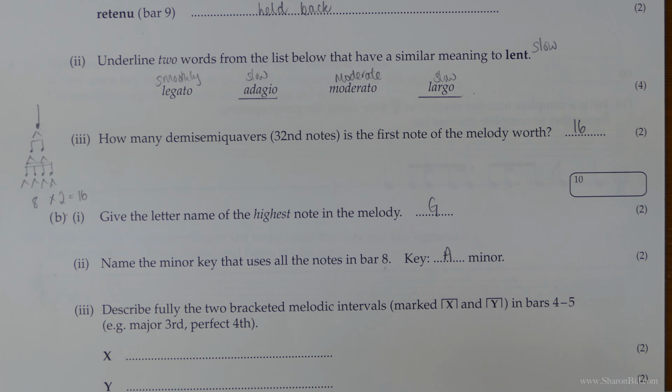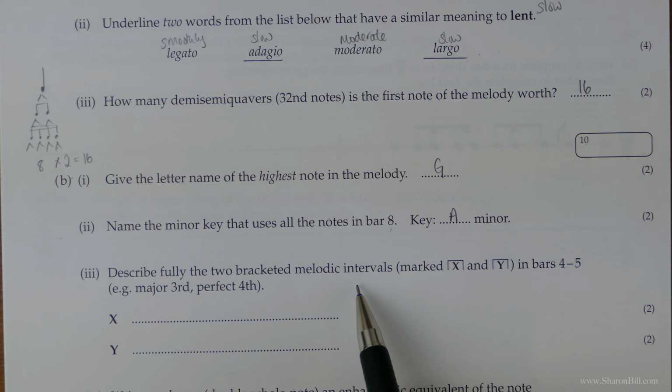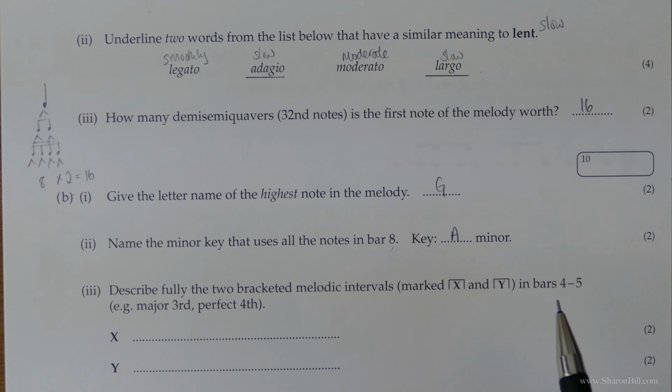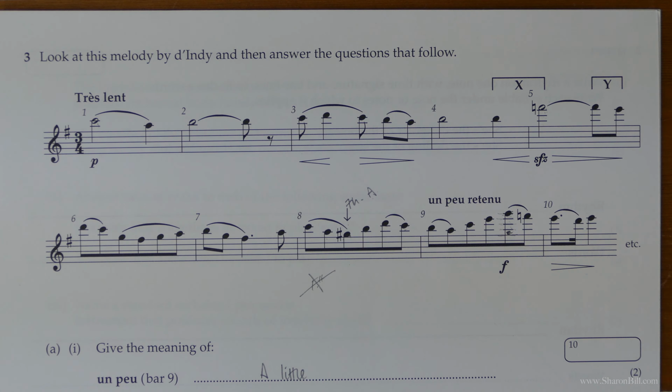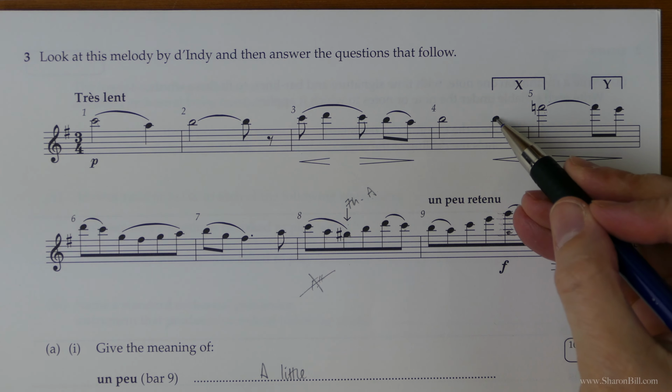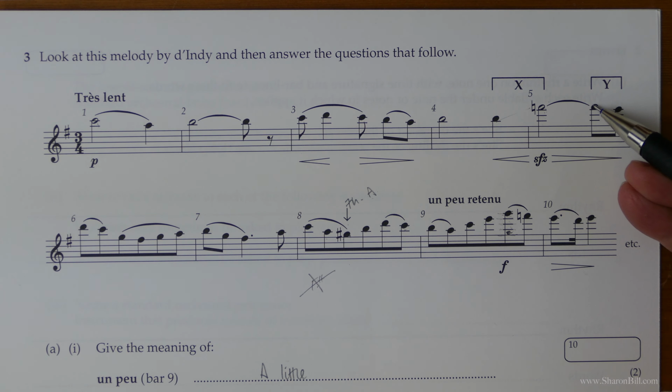Let's carry on. Describe fully the 2 bracketed melodic intervals marked X and Y in bars 4 to 5. So it's these melodic intervals here. And regardless of whatever order the notes come in, we always count from the lowest up. So it's here to here and it's here to here.